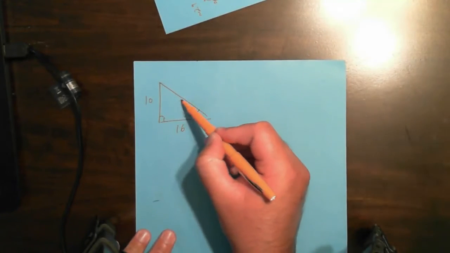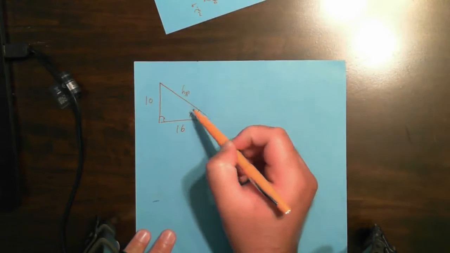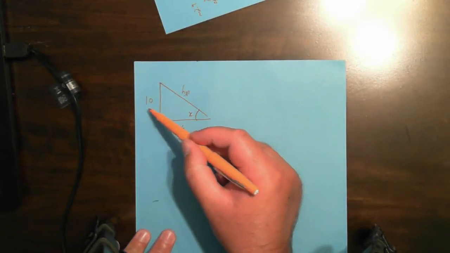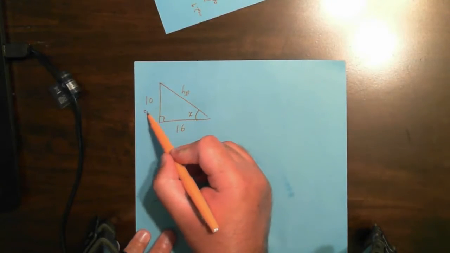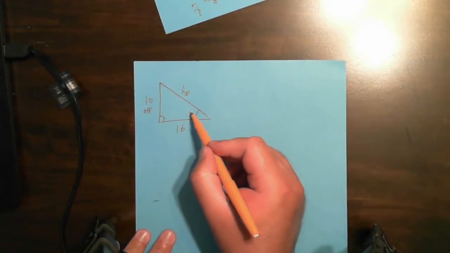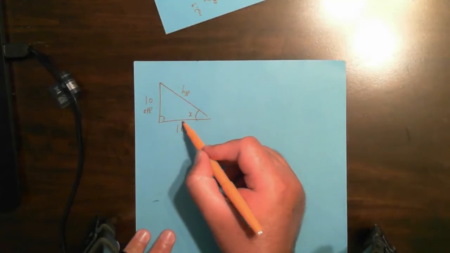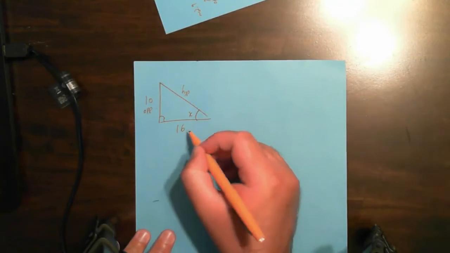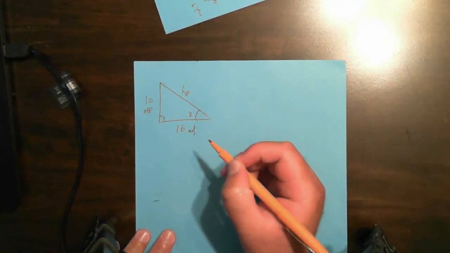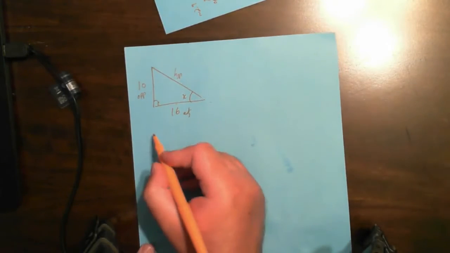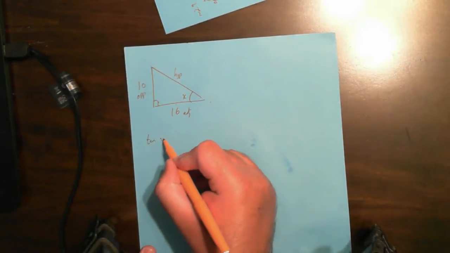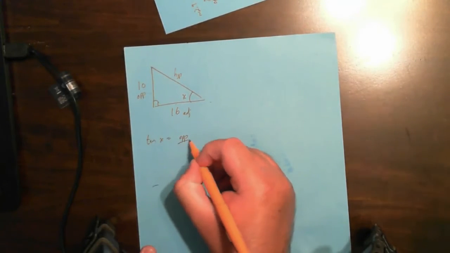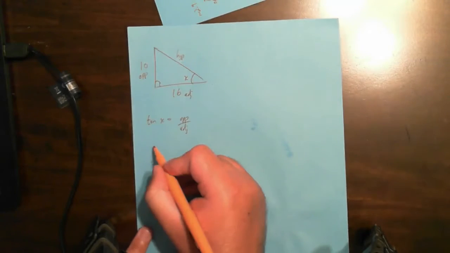This is my right angle. That makes this over here my hypotenuse. This is my angle that I'm trying to find. It's the angle of interest. The side that's across from that is going to be the side that's labeled as 10, so the opposite is right here. The adjacent is next to the angle that you're looking for. It's the other side that's left over. This is 16. I know that the tan of my angle is always opposite over adjacent.